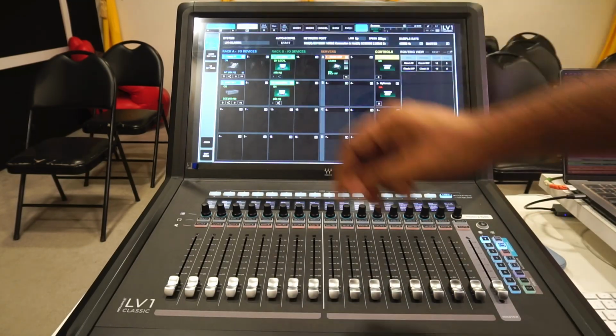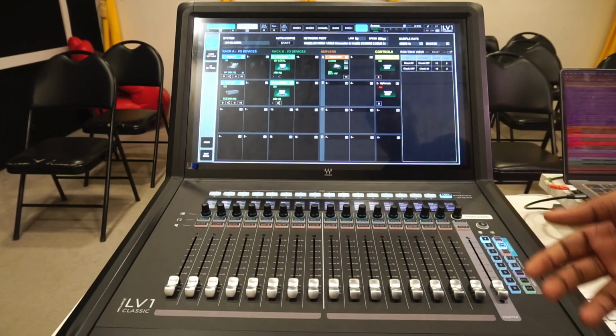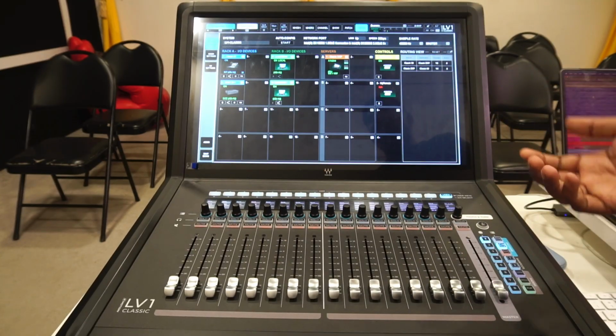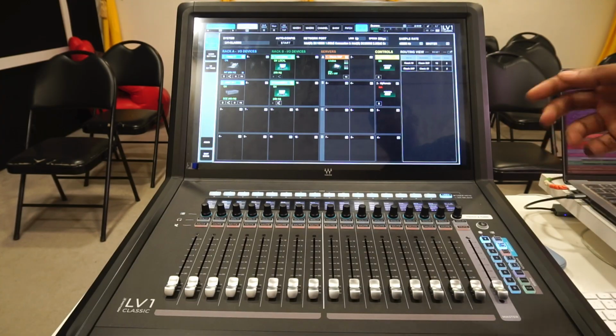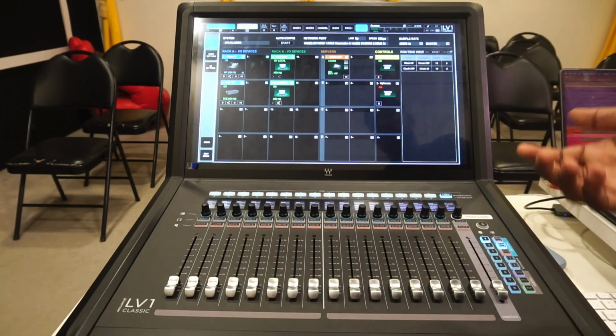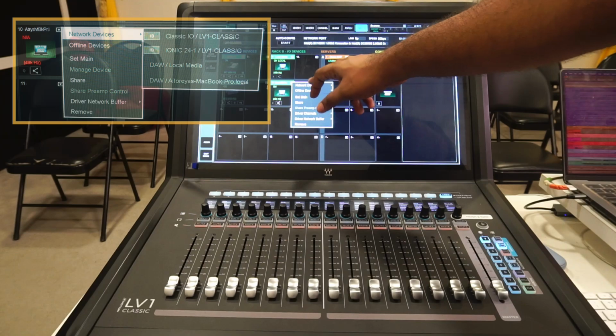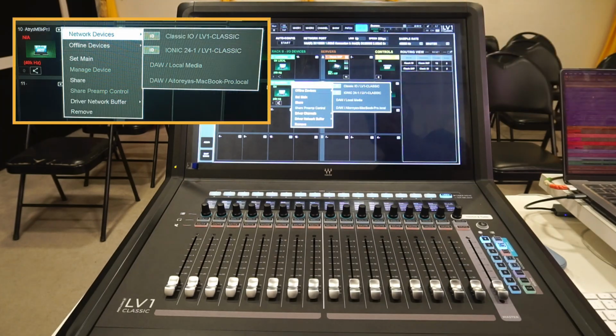Similarly, the local media is for recording into an external hard drive. Waves recommends an SSD formatted in exFAT. That way you can interface between both Windows and MacBook systems. This is my MacBook, which I have connected. So if I go into network devices, my MacBook will show up.